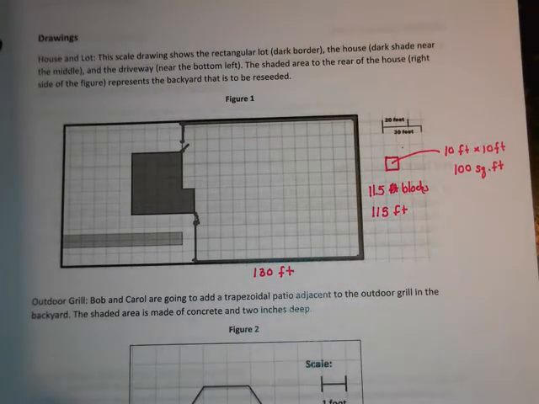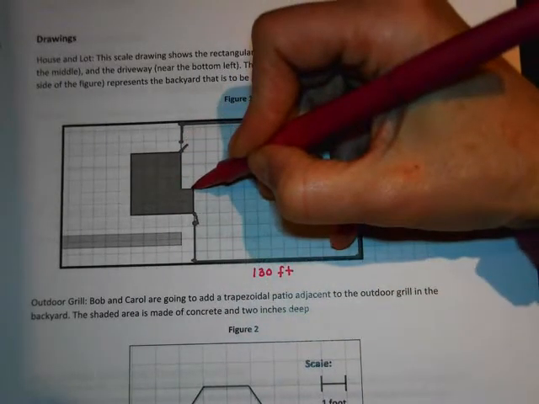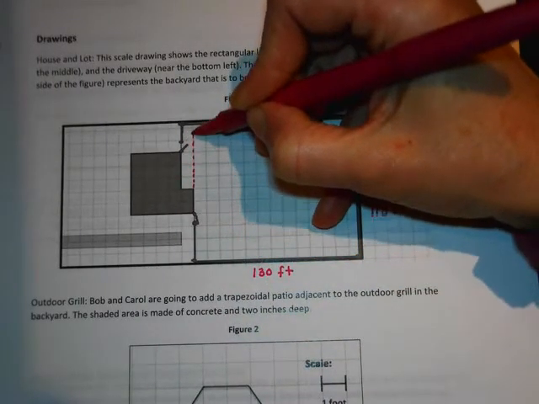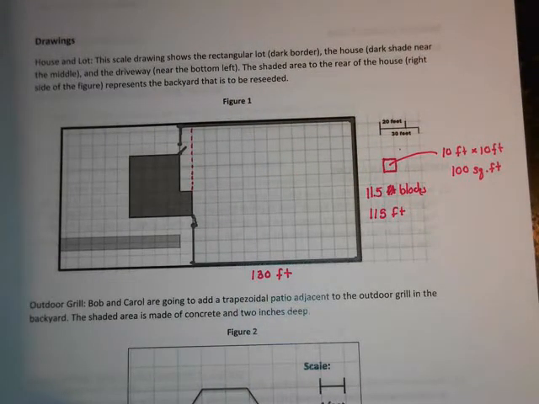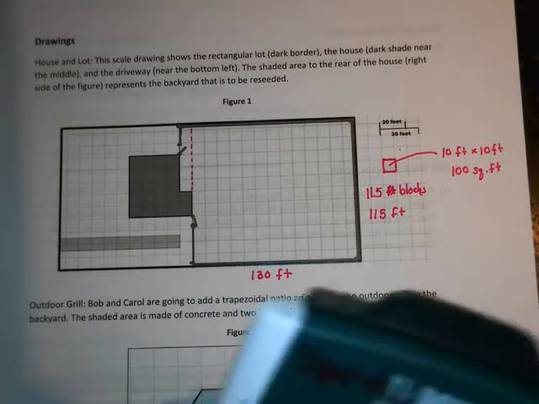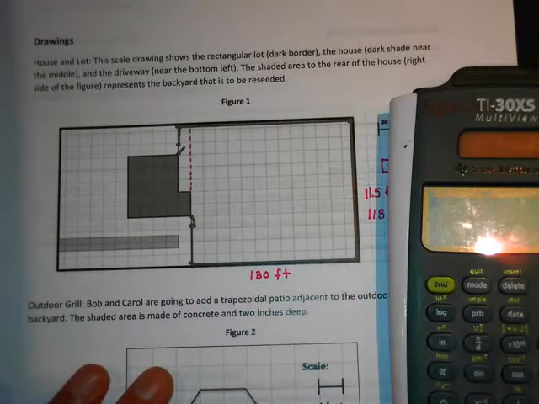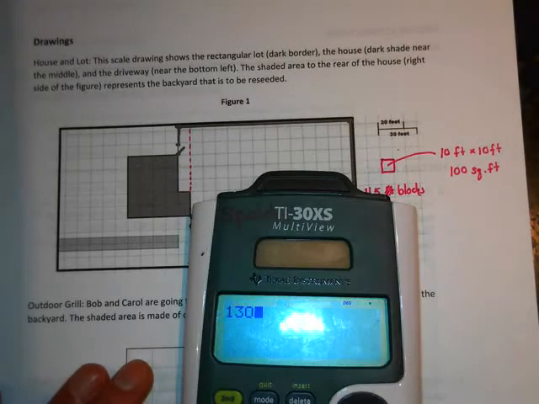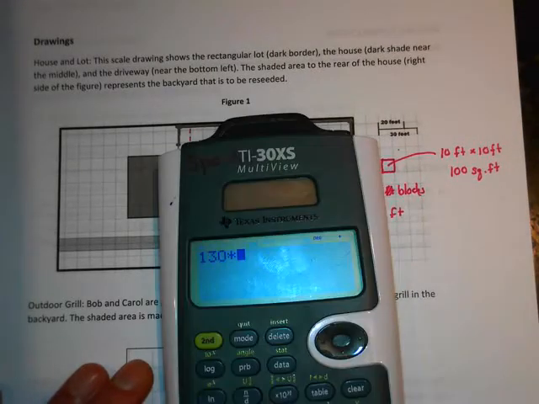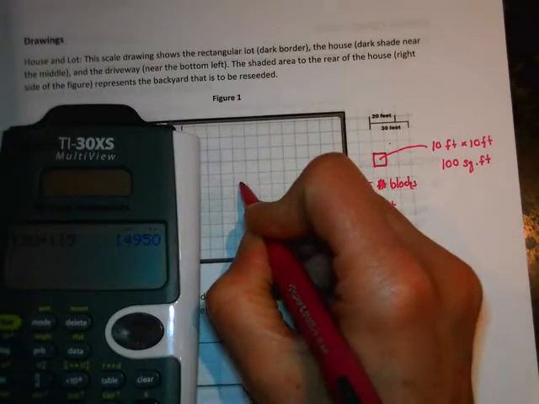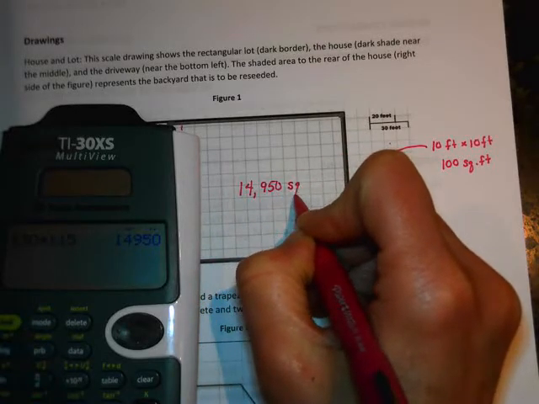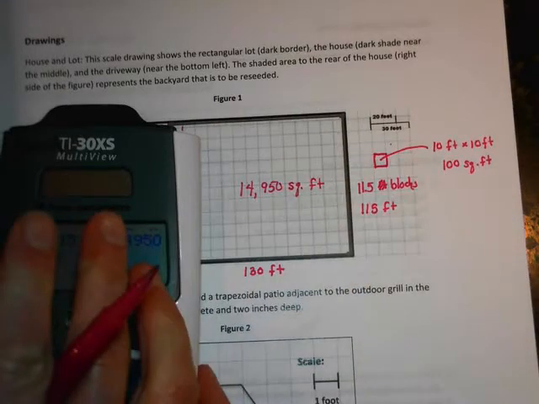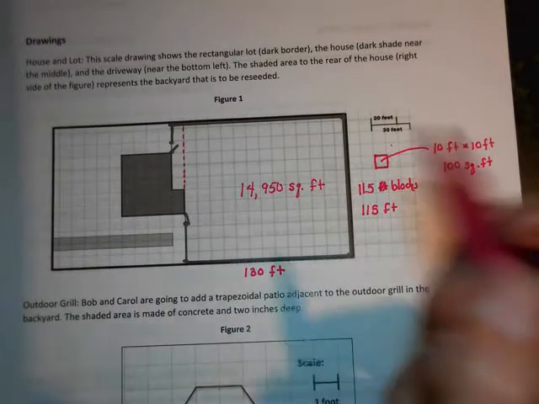Okay, so we just did, I'm going to dot this in, we just did this inner piece. So I'm going to pull out my calculator, and I'm going to figure out what the area is of that little piece. So I have 130 feet by 115 feet. So right here I have 14,950 square feet. Okay? But now I have to figure out this little piece right here, and then we'll add these together.